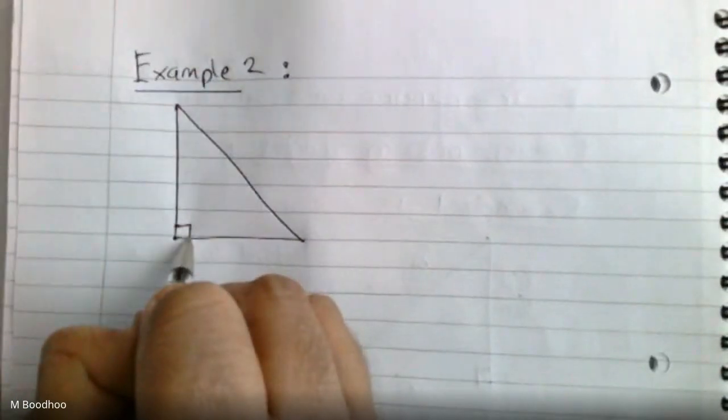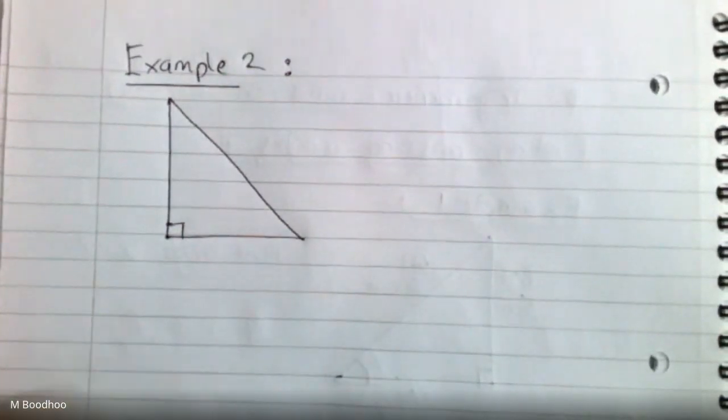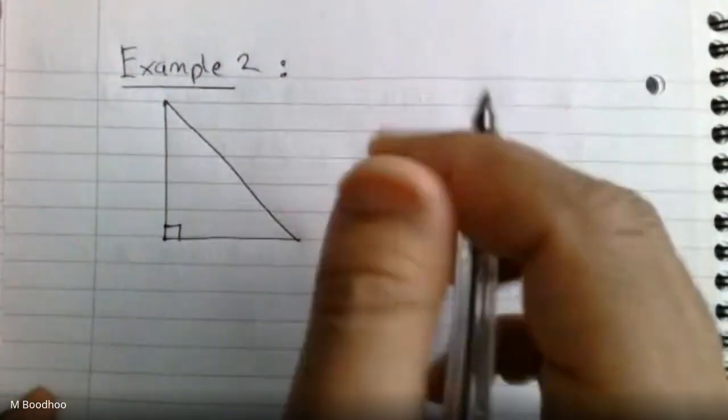Okay, again, you're going to have a right angled triangle with your 90-degree here, and you will be given 2 sides.